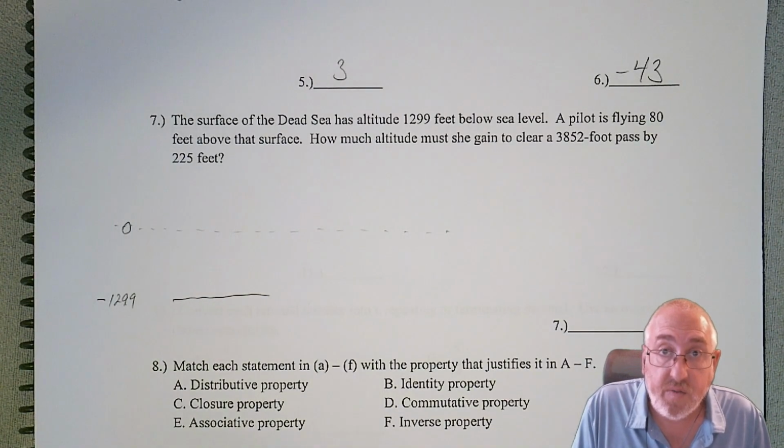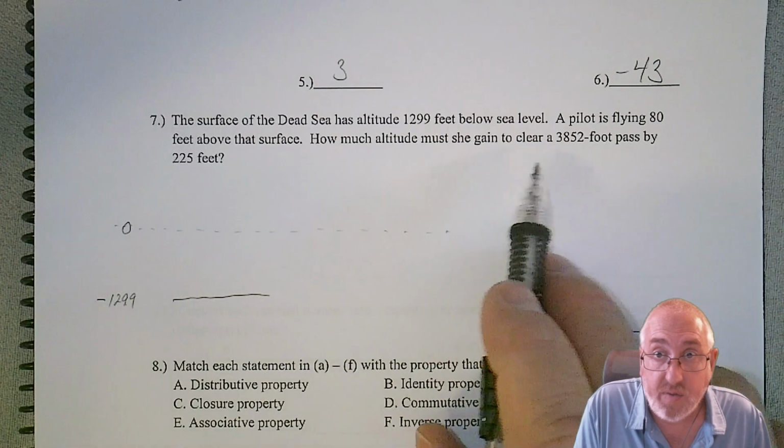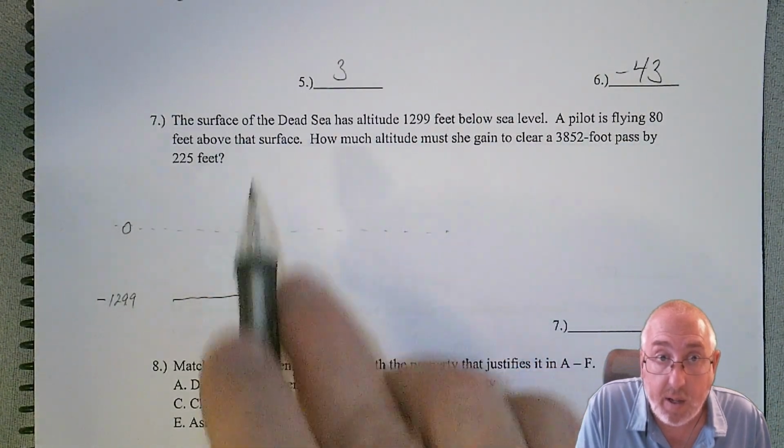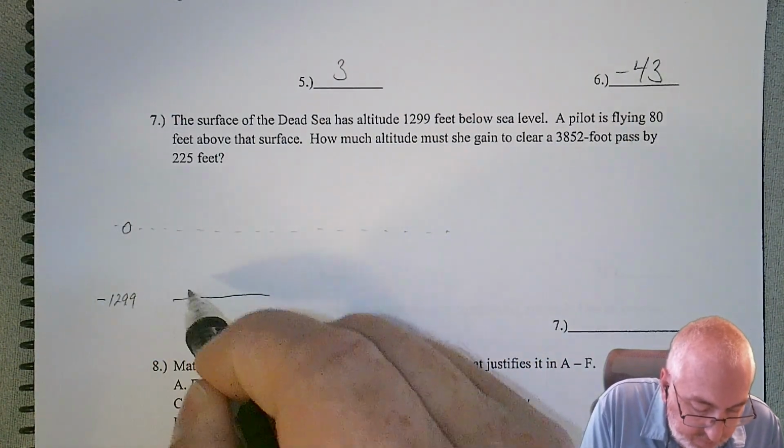Now, the plane is flying not at that level. It's flying actually 80 feet above it. So we have to go up 80 feet.